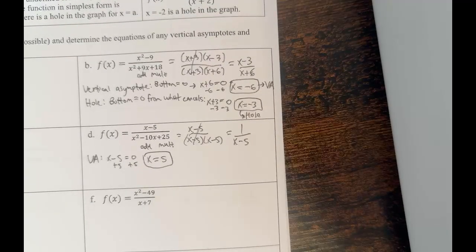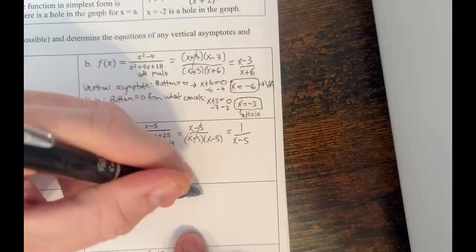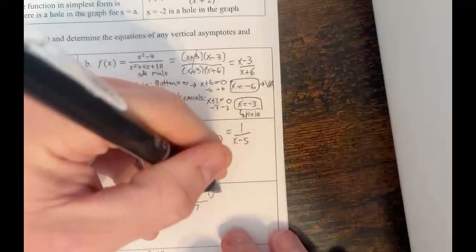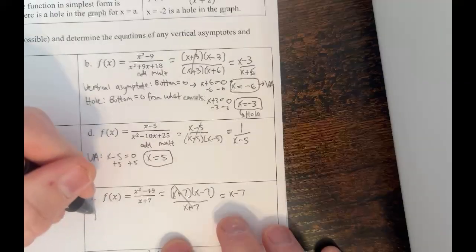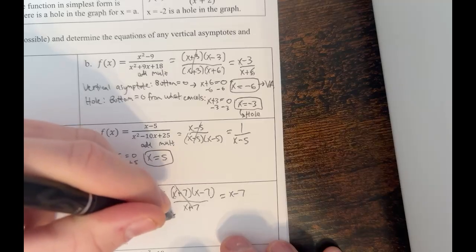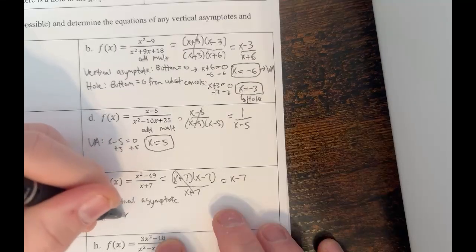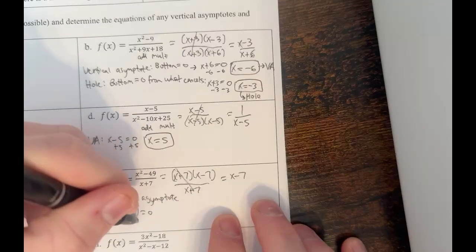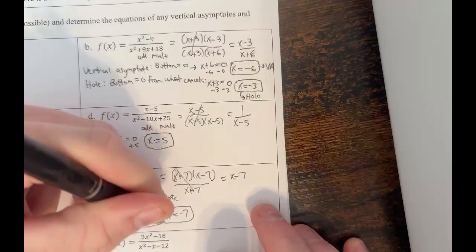On this next one, I'm going to factor the top and the bottom. So x plus 7, x minus 7 divided by x plus 7. The x plus 7's cancel, and you're left with x minus 7. Now, is there anything left on the bottom? No. So there's no vertical asymptote. But we do have a hole, okay? We have a hole whenever x plus 7 equals 0, because that's what makes the bottom equal 0 from what canceled. Subtract 7, we have a hole at x equals negative 7.